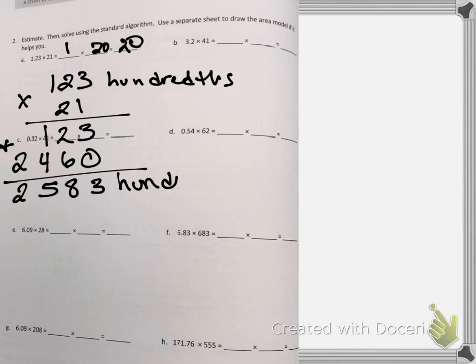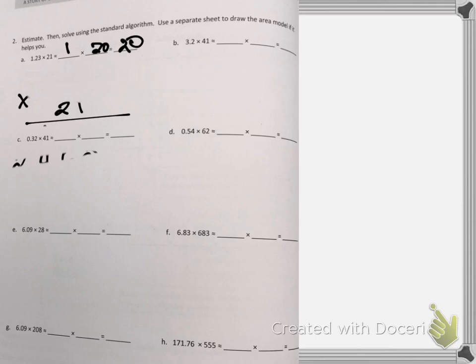But remember, this is in hundredths. So we get 2,583 hundredths, or 25 and 83 hundredths. All right, so we had 25 and 83 hundredths. I'm going to rewrite that because this is all in my way to do C.